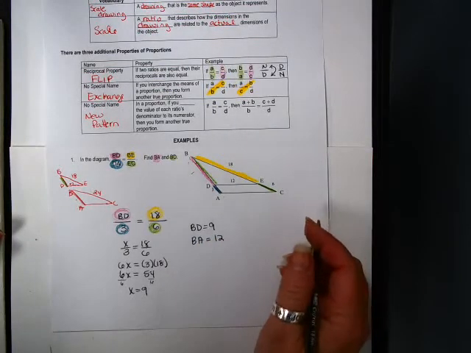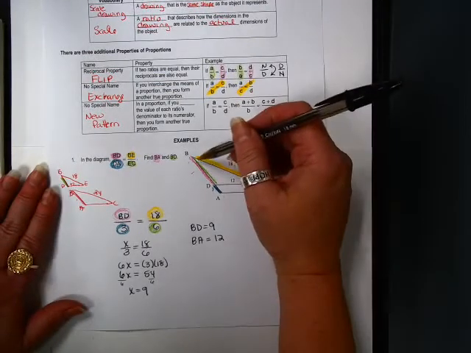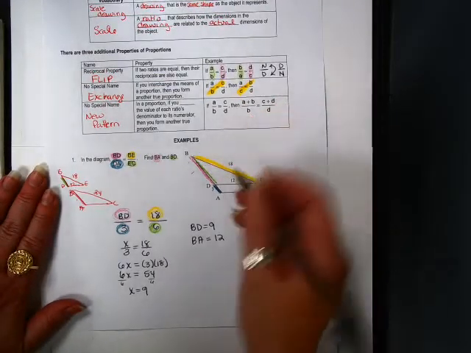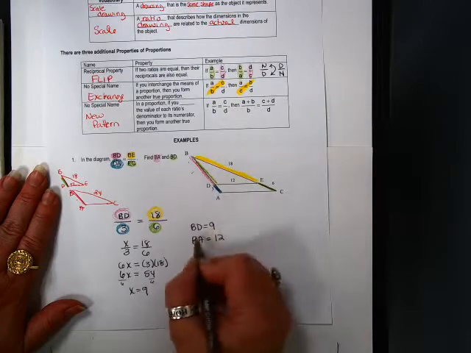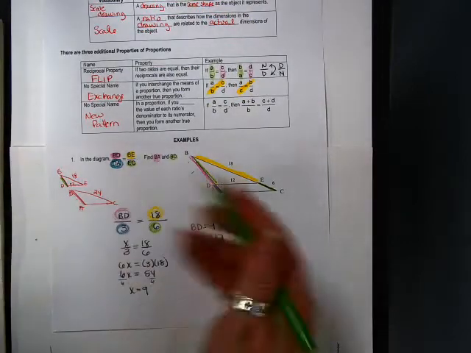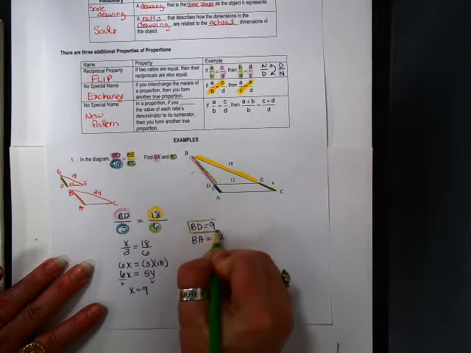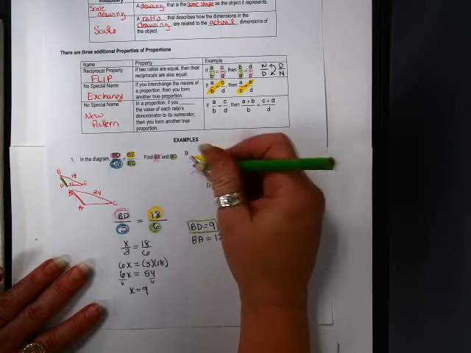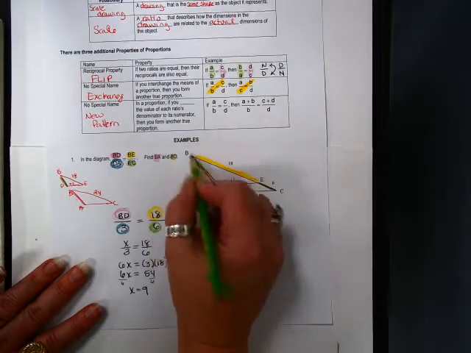And then, BD is what I wanted first, that's in green, so I'm going to shade this in green to show you that I found this one. Okay, BD, that's the original green right here.